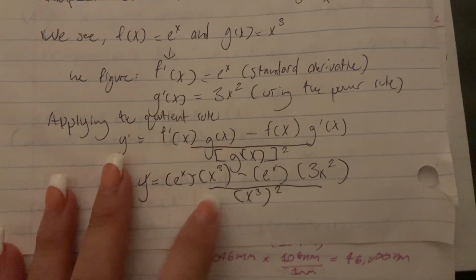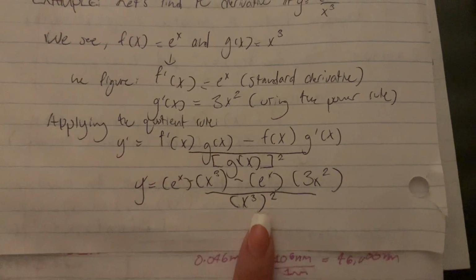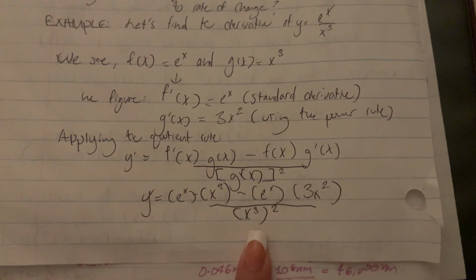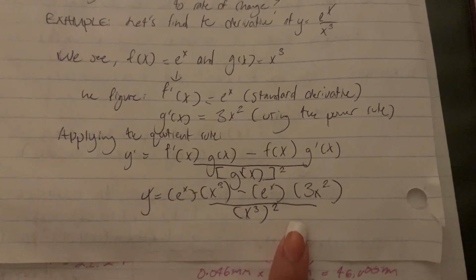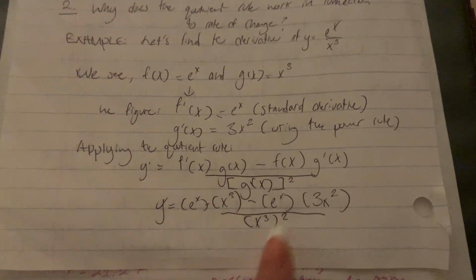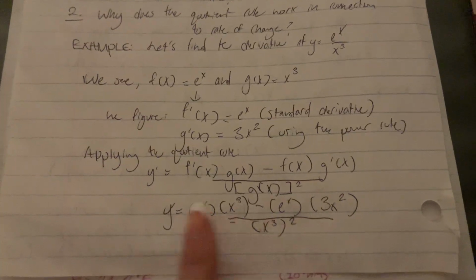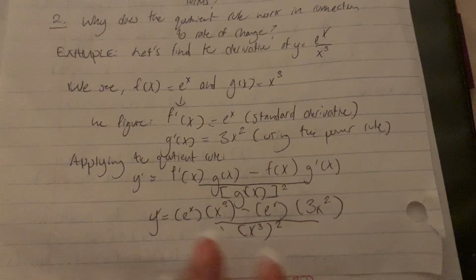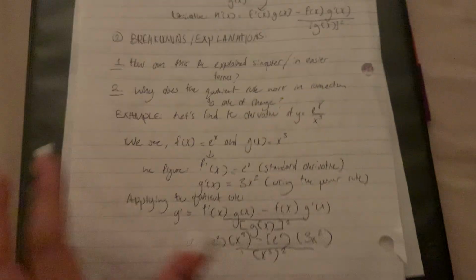My apologies, I would like to re-say this, but you guys see the visuals. It is unfortunately a little bit overwhelming when you have everything right in front of you, but this is the lesson on our product and quotient rules, and I really hope that this lesson was helpful and I broke it down in a way that is easier to understand.